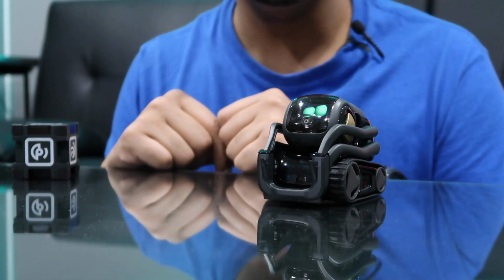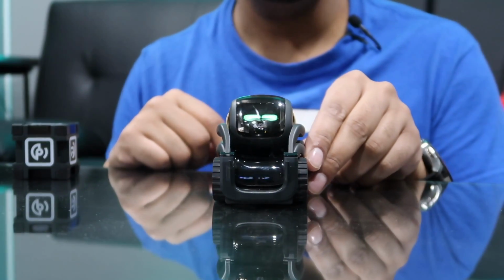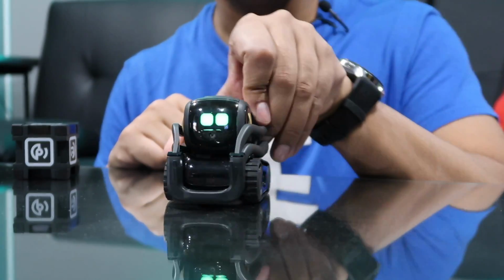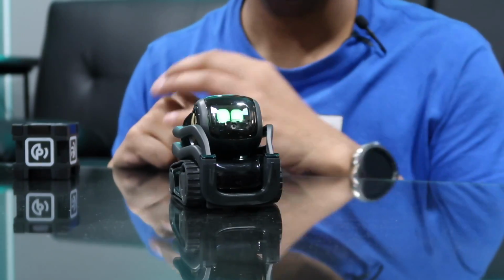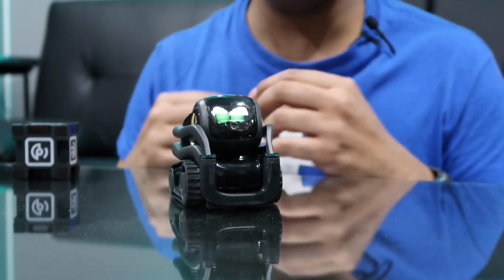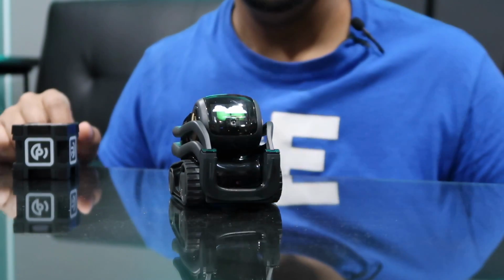Let's just try, hey Vector, what's the weather like? 42 degrees and cloudy. And then Vector will go ahead and display his screen, kind of giving the animations.